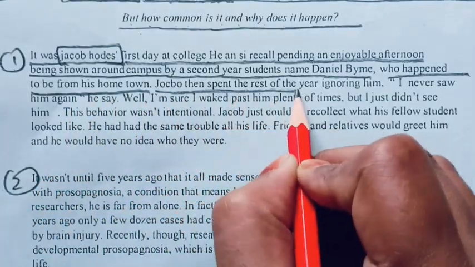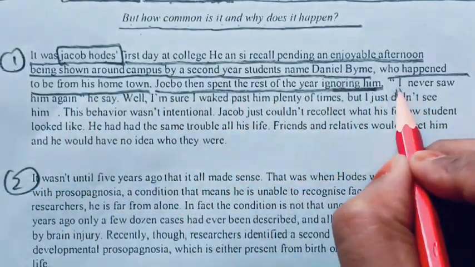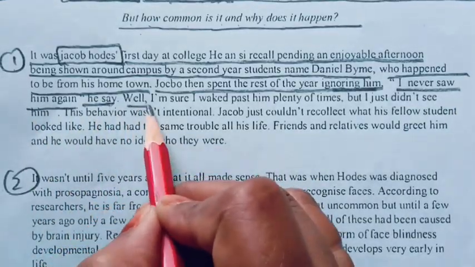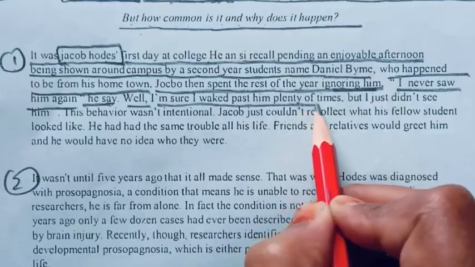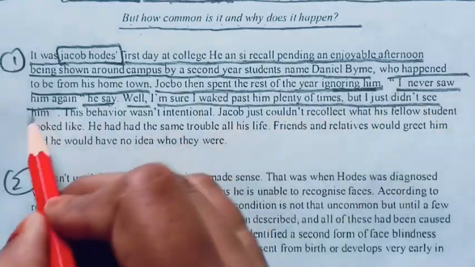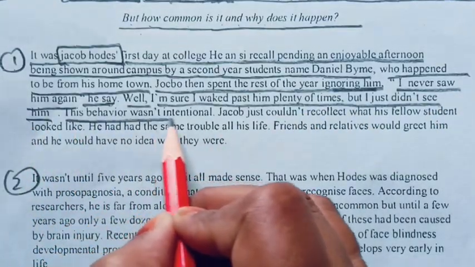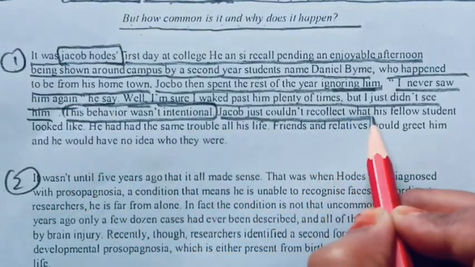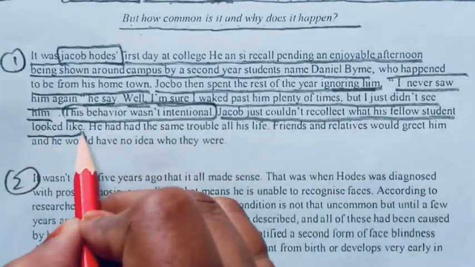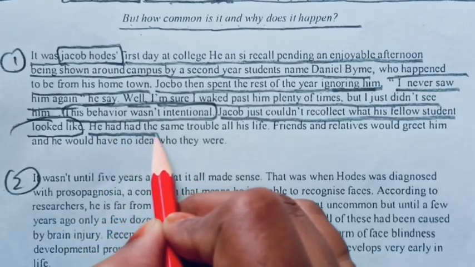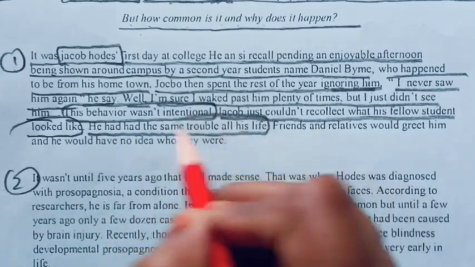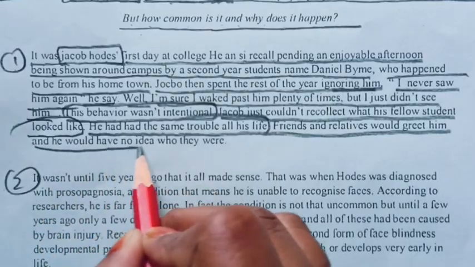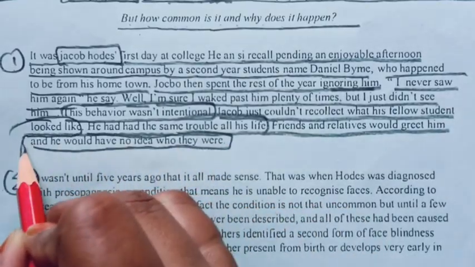Jacob then spent the rest of the year ignoring him. I never saw him again, he says. Well, I'm sure I walked past him plenty of times, but I just didn't see him. This behavior wasn't intentional. Jacob just couldn't recollect what his fellow student looked like. He had the same trouble all his life. Friends and relatives would greet him and he would have no idea who they were.